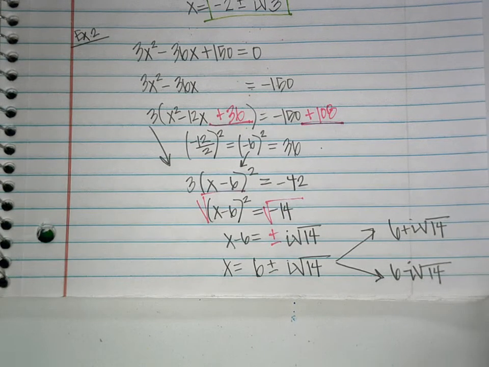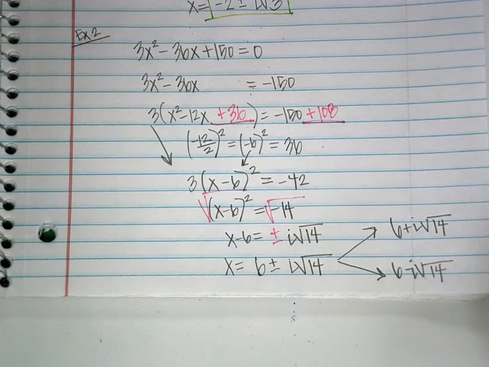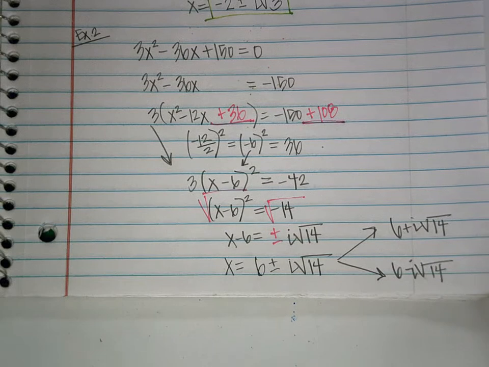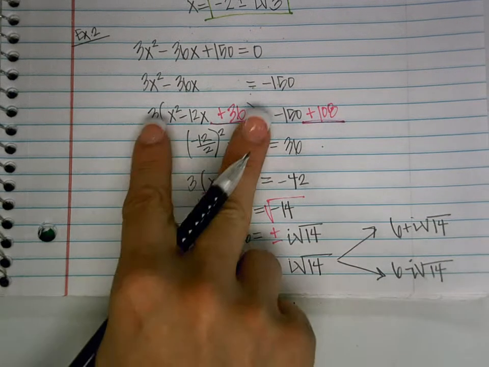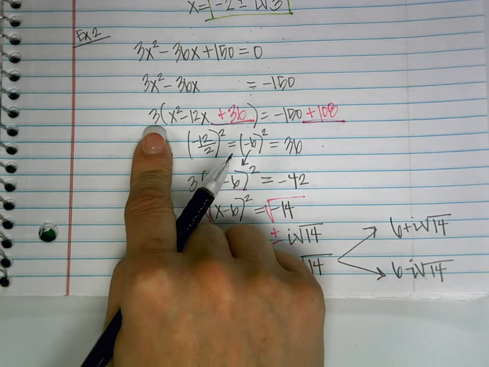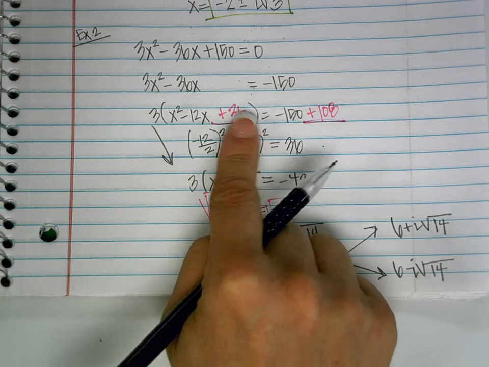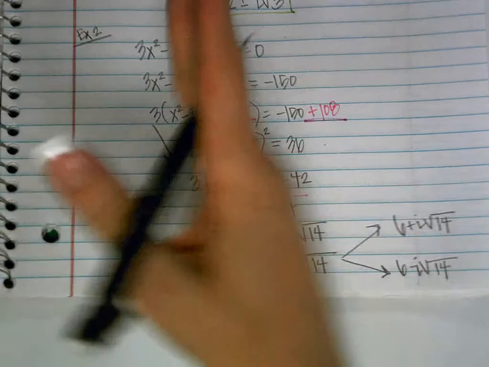Question, Sam. How did you get 108? 3 times 36 is 108. Why do you multiply 36 and 3? Because I took out the coefficient, so you have to multiply it back through. If I multiplied this all out, I would be adding 108. So if you add it to one side, you have to add it to the other side.